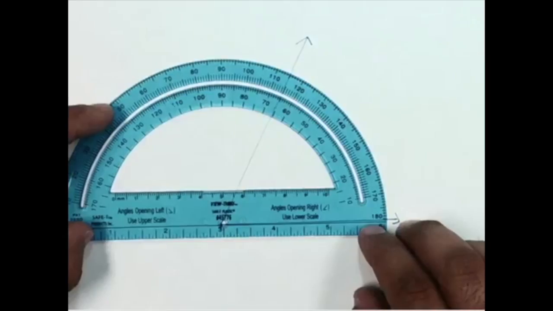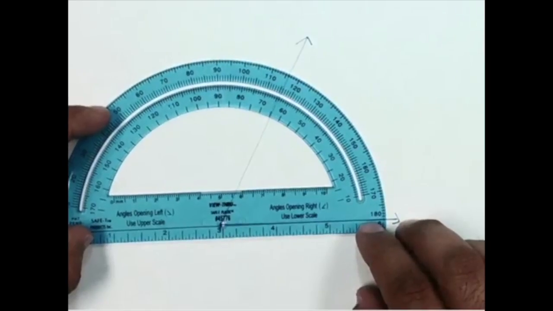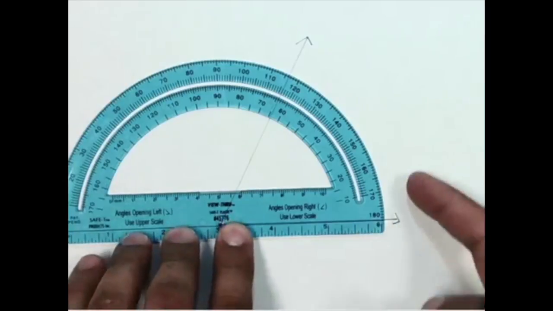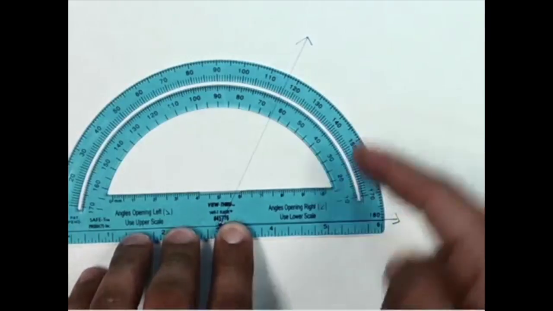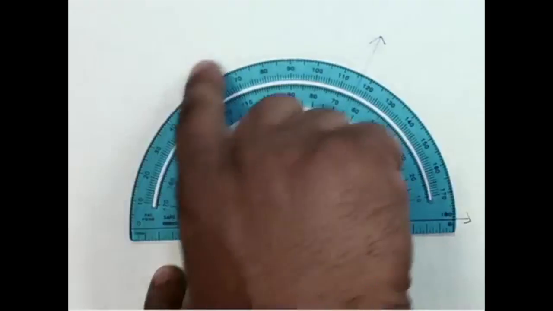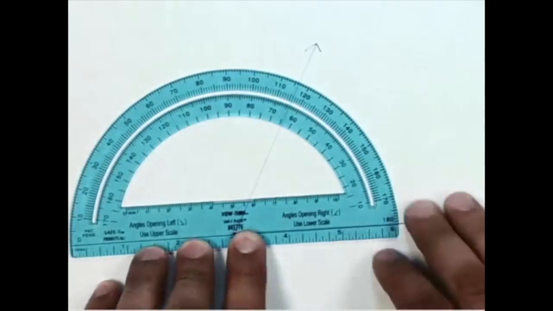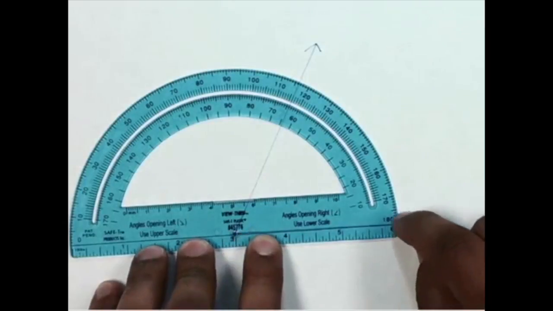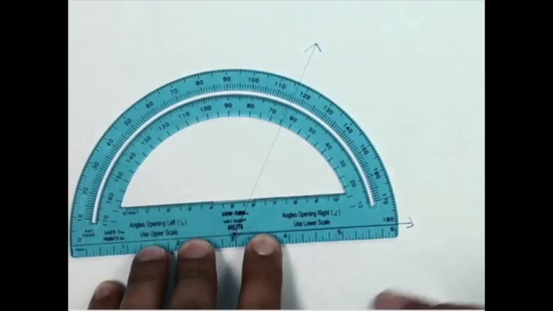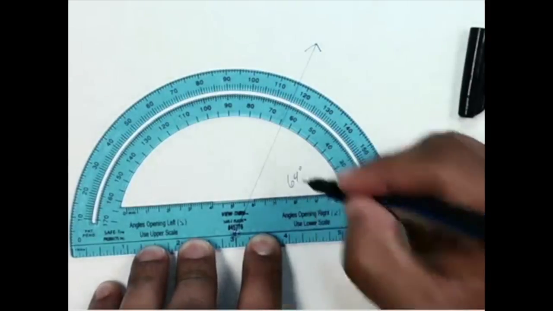So the vertex and this ray would have to line up. Okay? And then if you're reading from this direction, you're going to use these inside numbers. And if you're reading from this direction, you would read the outside numbers. So this angle right here would be about 64 degrees. Okay, and we'll talk about that here in just a second.